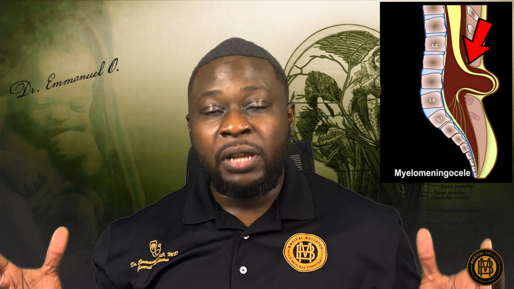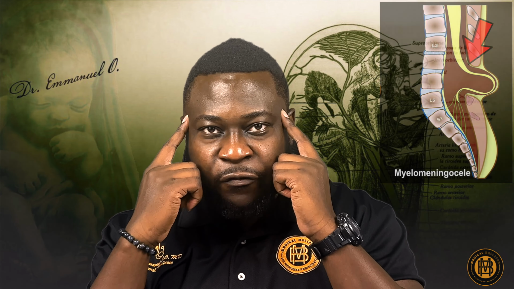For myelomeningocele, myel, that's your spinal cord, that's your neural tissue. Mening, that's your meninges, the covering. Cele, that's them passing through the hole. So what does this mean? That the spinal tissue and the meninges all herniate through that hole at the lower back. That's the easiest way I can explain it so you don't forget it.